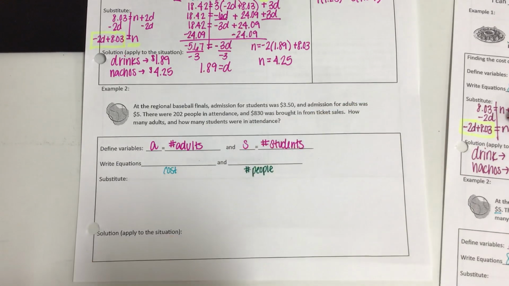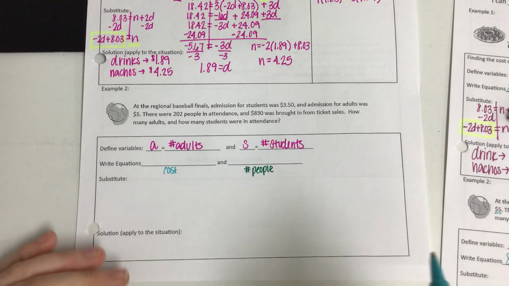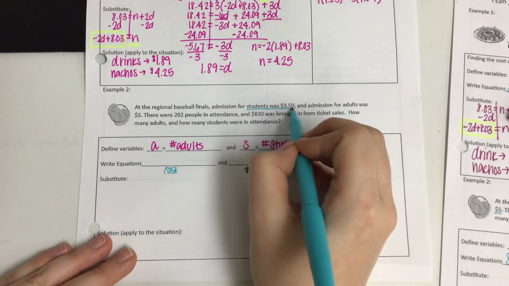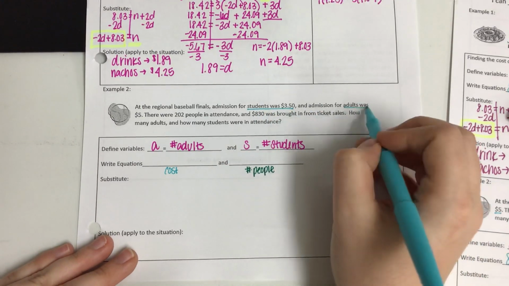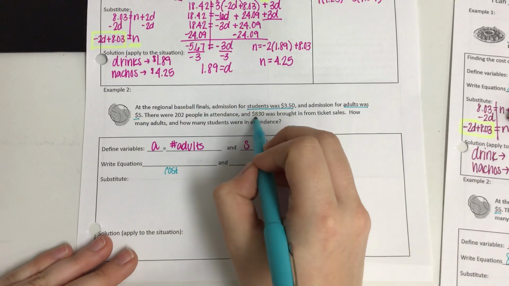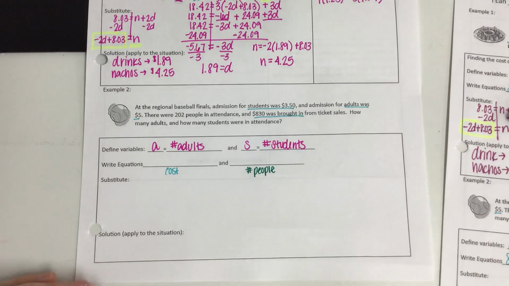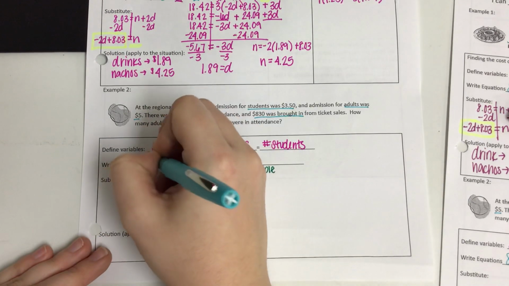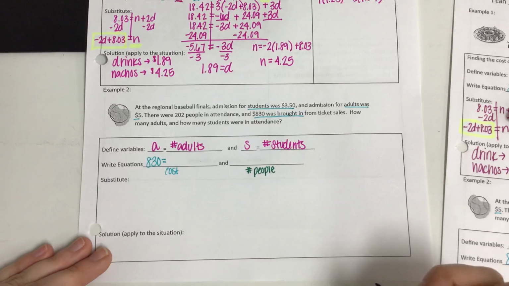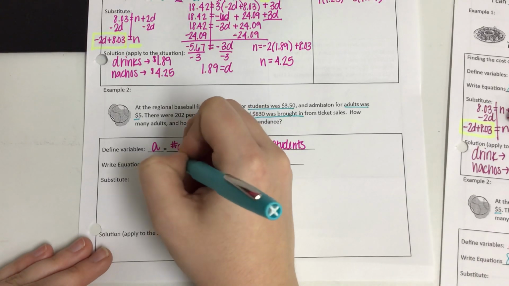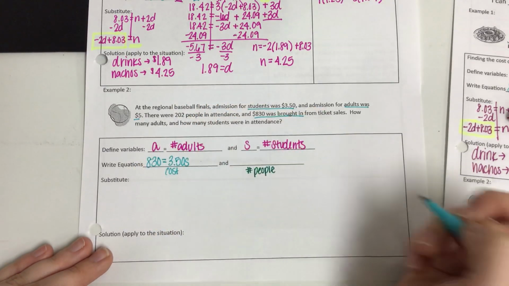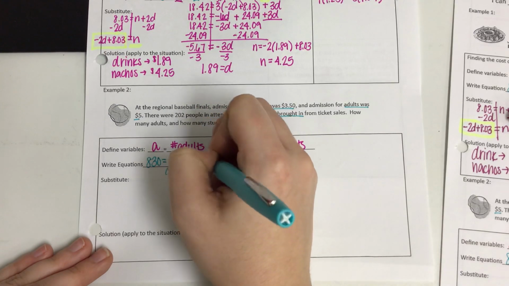So when looking at this word problem and I'm trying to find my costs, our important pieces of information are that students cost $3.50, adults cost $5, and $830 was brought in. So that means $830 is my total. If students are $3.50, I'm going to say it's 3.50S plus $5 for adults.